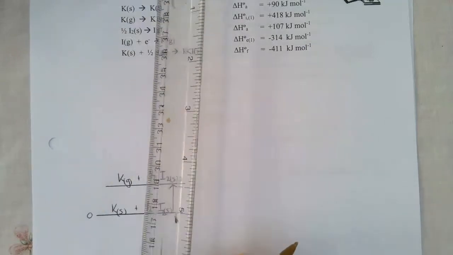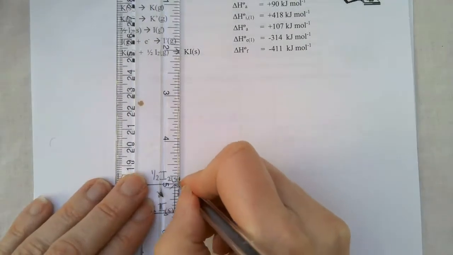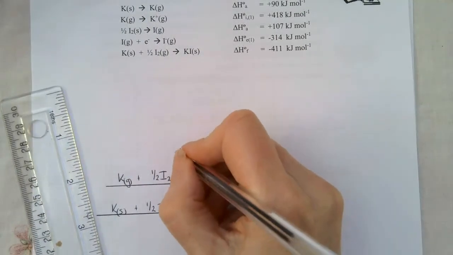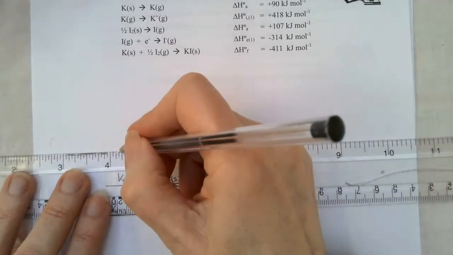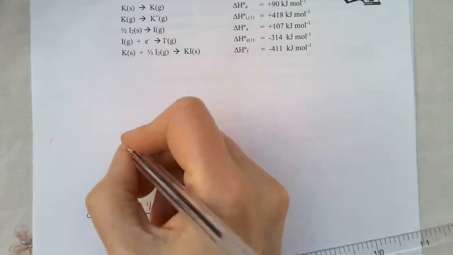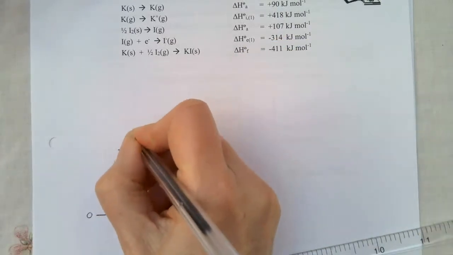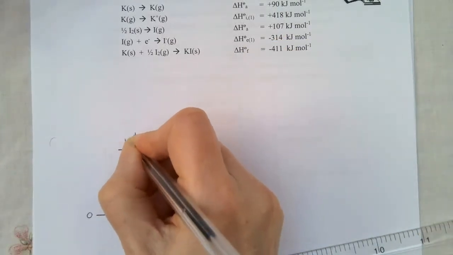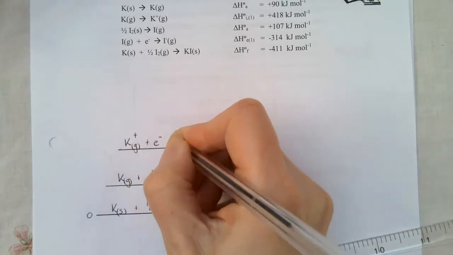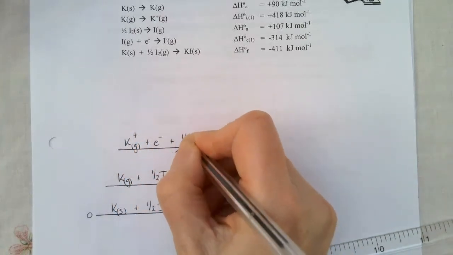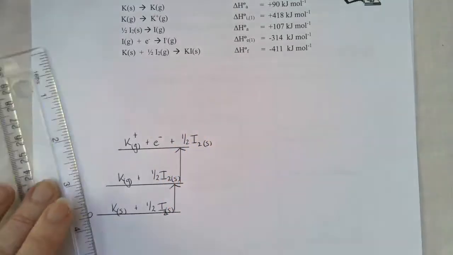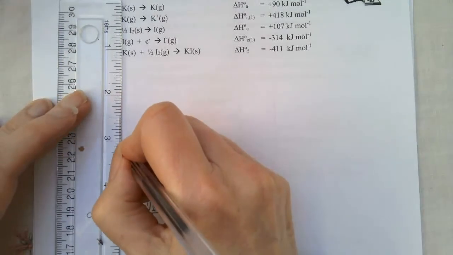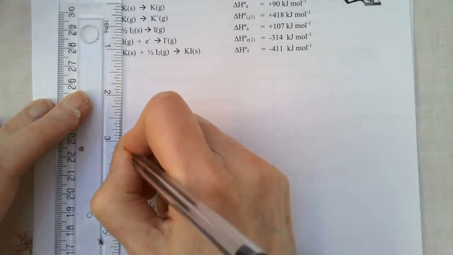Then I'm going to take another line going up, and notice this doesn't necessarily have to be drawn to scale. I'm going to now do my ionization of potassium, and I've kicked out an electron. I'm going to put it there because it helps me to remember I've got to add it back in later on. Now I have to atomize my iodine.